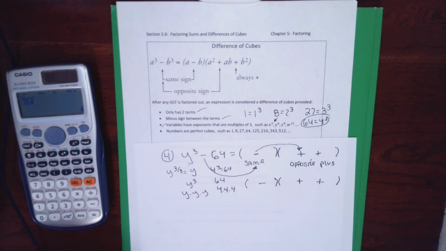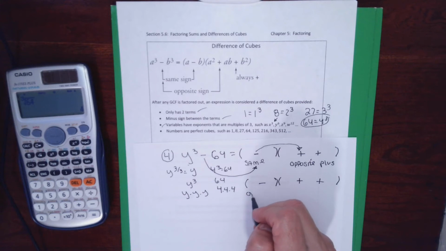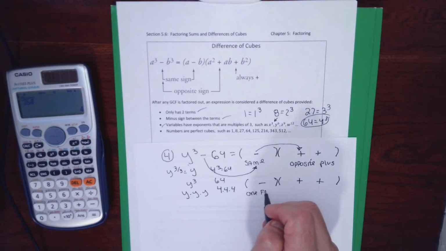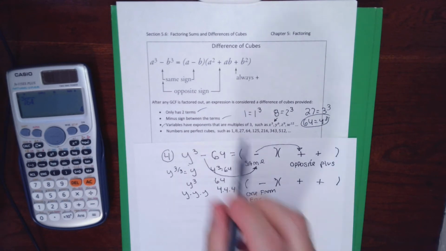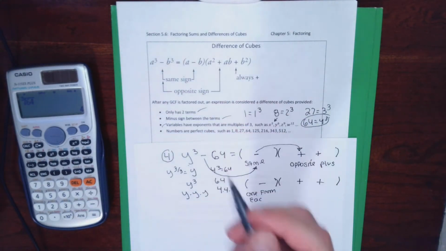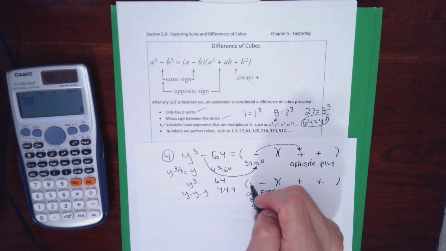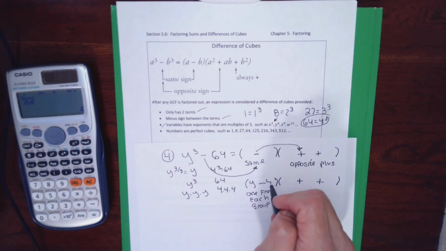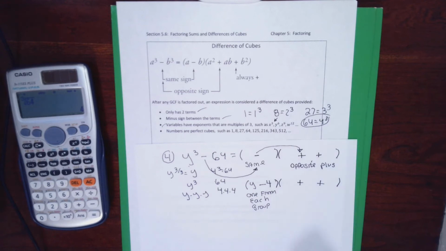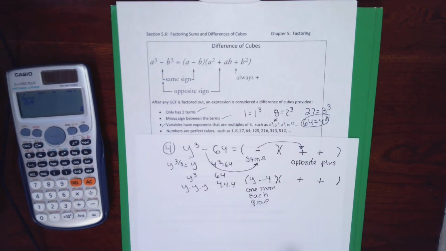In the first parentheses, I get 1 from each group. That's one of the first items cubed, one of the second items cubed. This is exactly what the formula is telling me to do, but the formula is using symbols that you might not be comfortable with. I wouldn't have been comfortable with those symbols in an algebra class if I was enrolled.